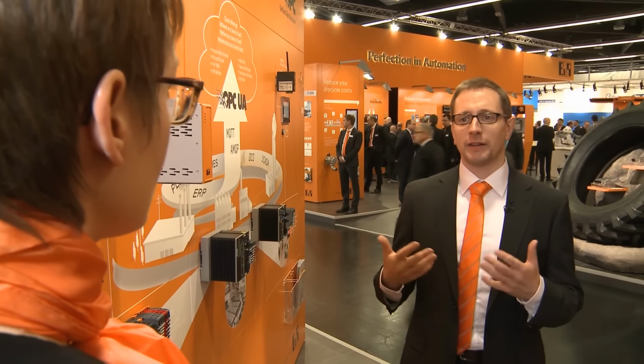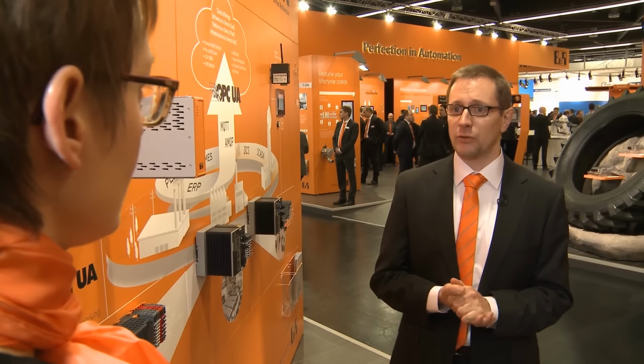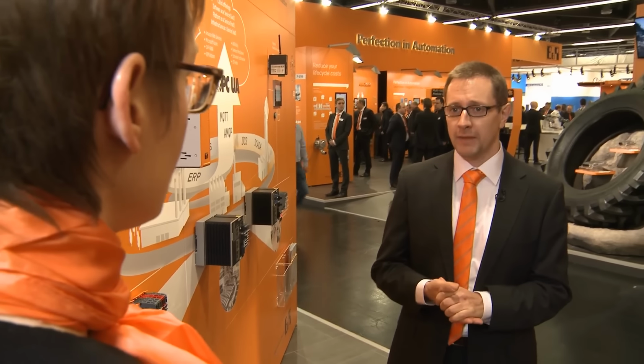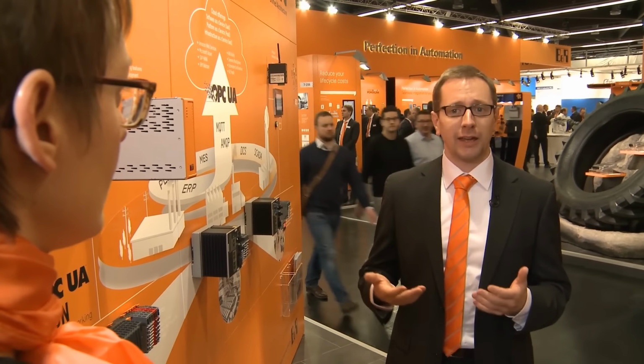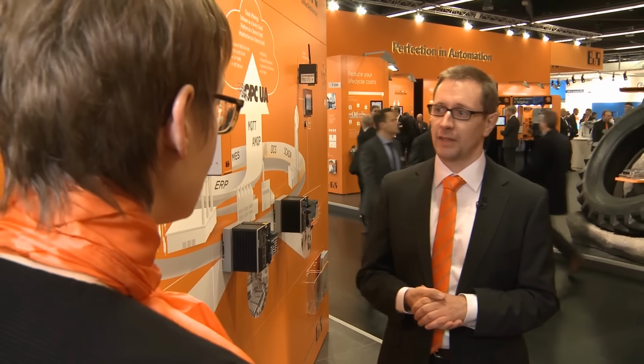Different than the competition, B&R took a lot of time understanding what our customers need to implement industrial IoT use cases. And we came to the conclusion that they need a reliable and scalable edge architecture for pre-processing data before they are sent off into the cloud. And how does this help B&R customers?